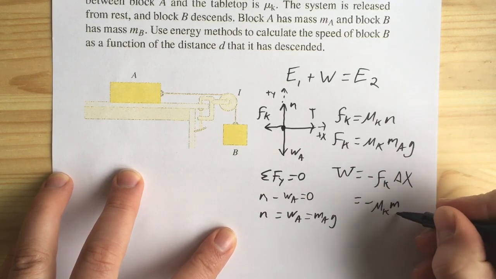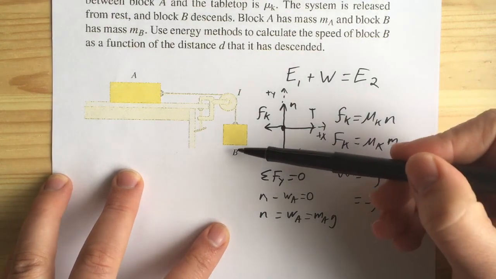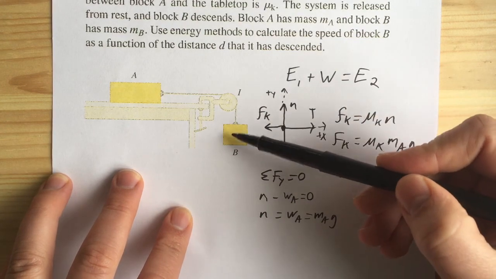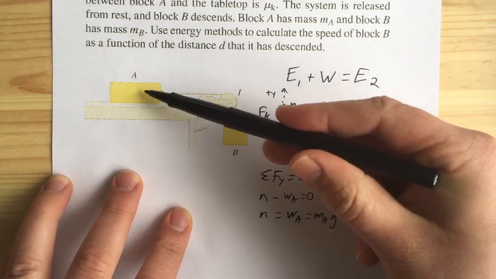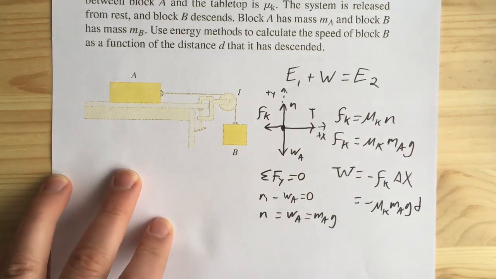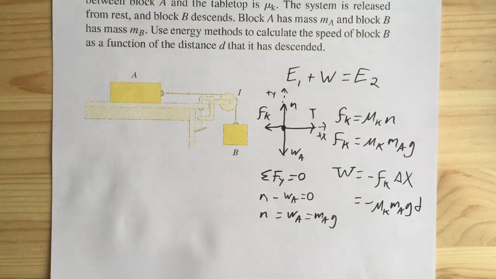And so the work done by friction is therefore minus, I can plug in my equation for friction, minus mu_k times the normal force magnitude. And for how far it's going to travel, I know that B is descending a distance of little d. So if B is falling the distance of little d, that means A must be traveling along the table a distance of little d. So that is my equation. This tells me how much energy is going to be lost due to friction. This is the work done by friction.